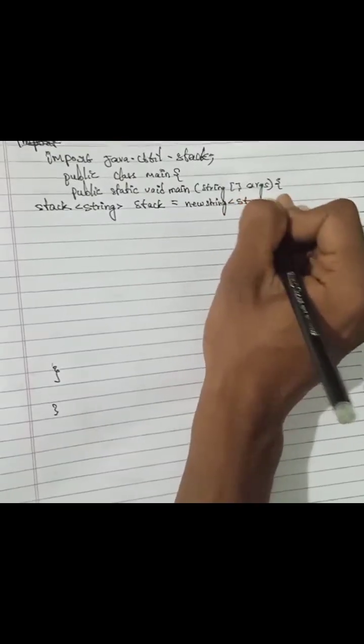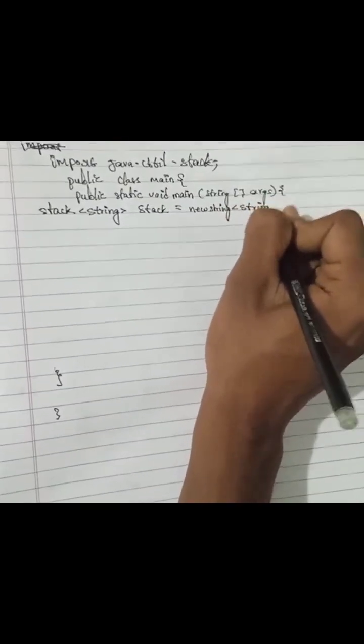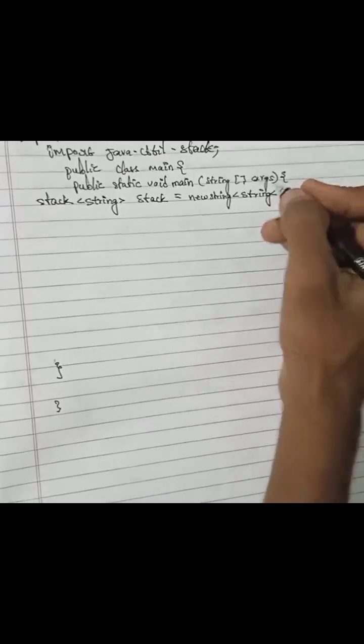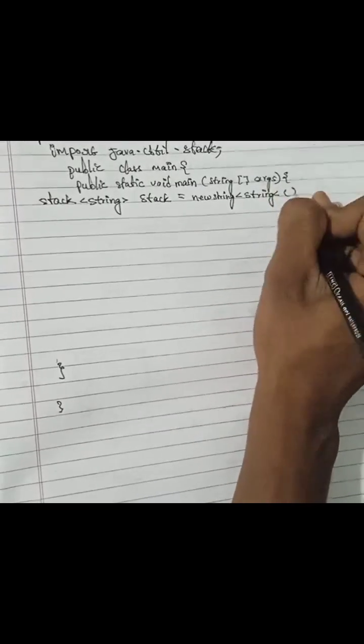To access, place the string here, and then to access the elements we're going to have to put the parentheses. In our style we're going to access the elements. So that is the traditional way to remove.